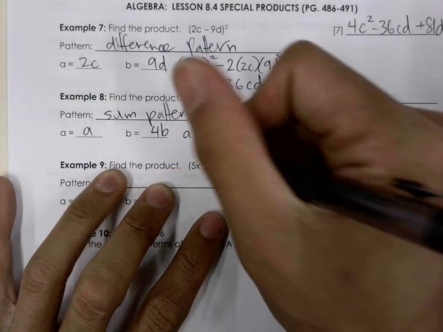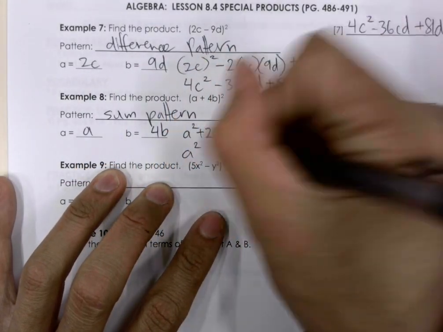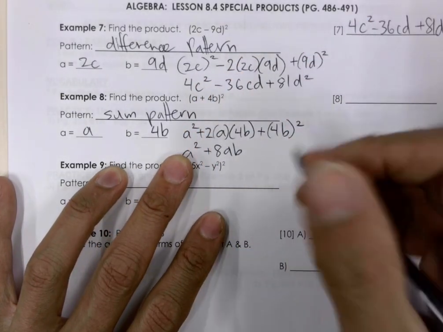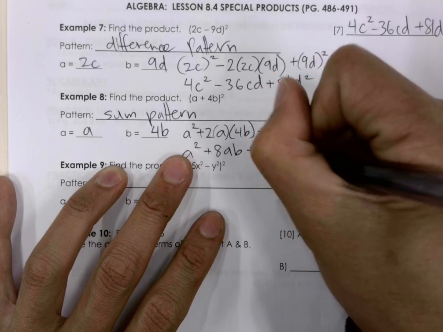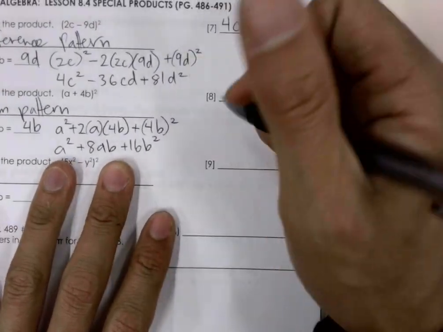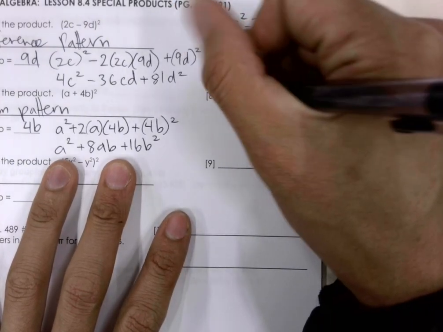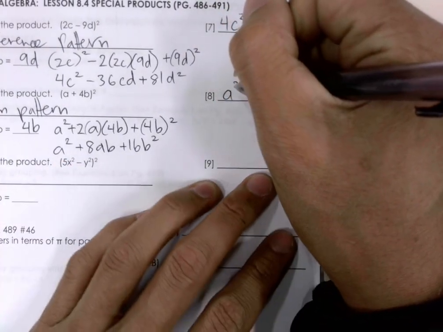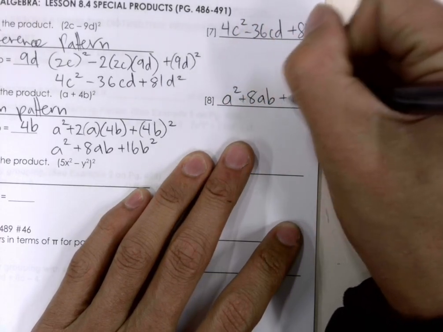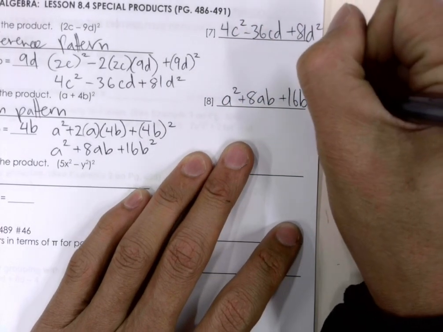So let's do some simplification, and we'll get a squared plus 8ab plus 16b squared. And that's our answer, right, using the sum pattern. So I'm going to put my answer up here: a squared plus 8ab plus 16b squared.